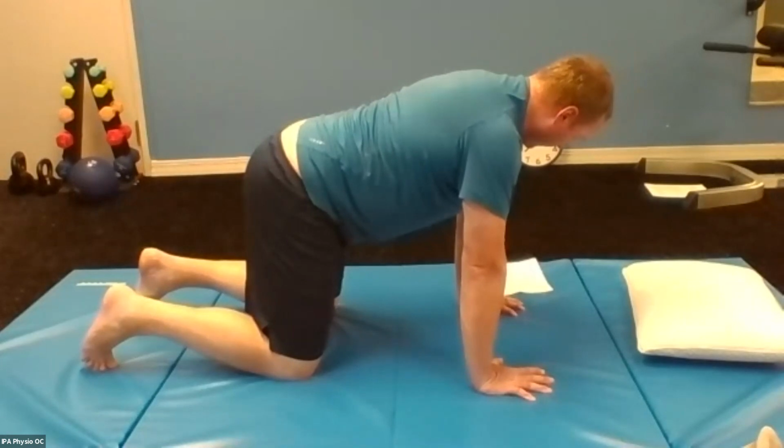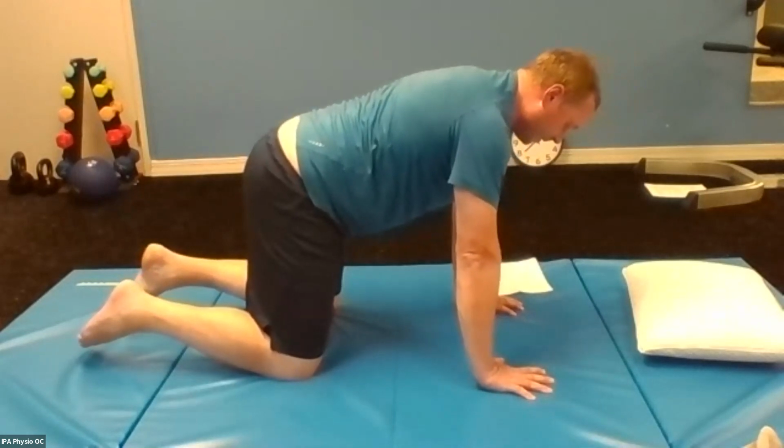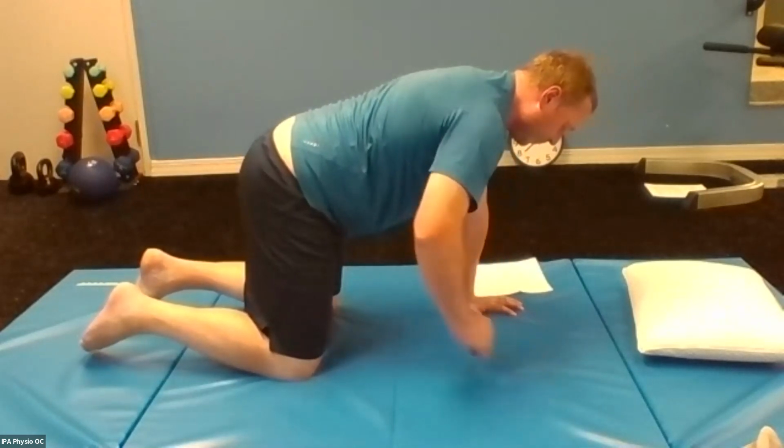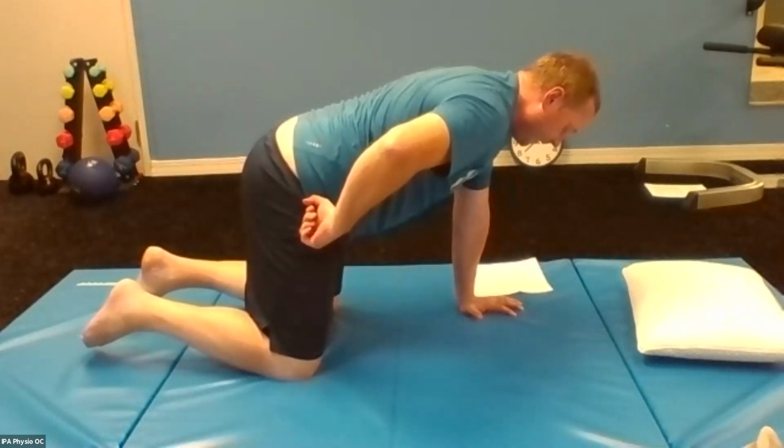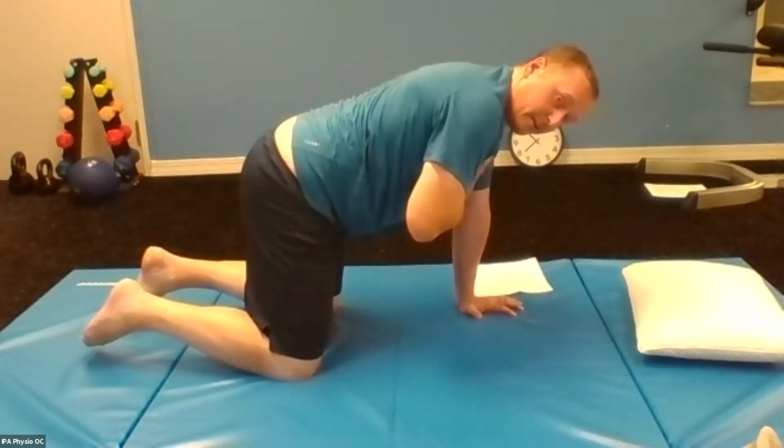If your weight is back like this, shift your weight forward so that your hands are underneath your shoulders. From here, the only thing that I want you to do is be able to shift your weight to your left arm, to free the right arm, and to keep pressure down and not lose your posture.